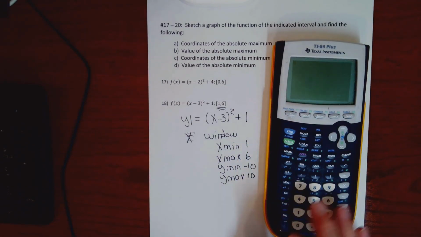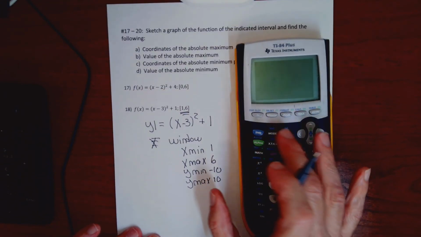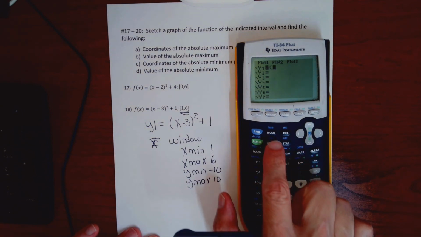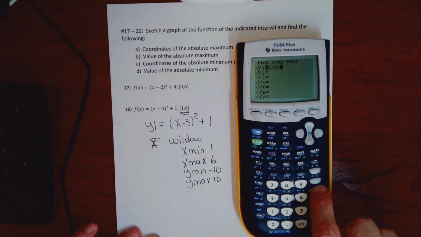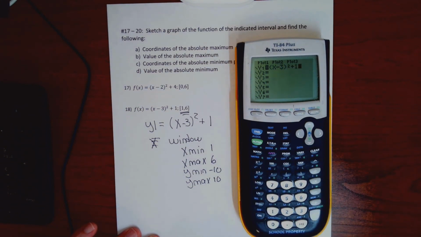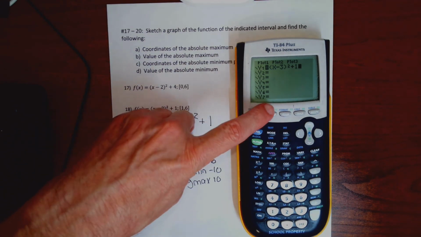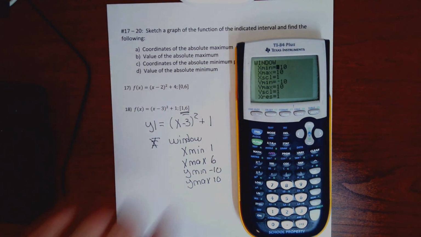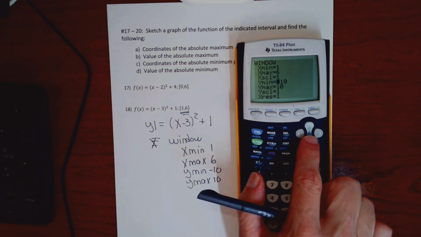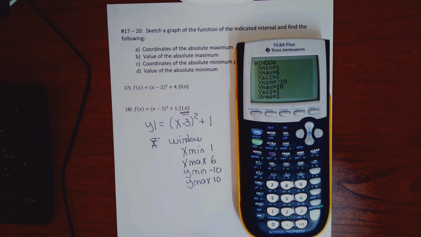So turn my calculator on. Y equals, clear, then parentheses, x minus 3, close parentheses, squared, plus 1. That's the function I needed in my y1. Then I hit my window button. X min 1, type the number 1 and hit enter. X max 6, type the number 6 and hit enter. And everything else is fine. I don't really know what the scales do. Mine are always probably defaulted to 1. Now I'm going to hit graph.